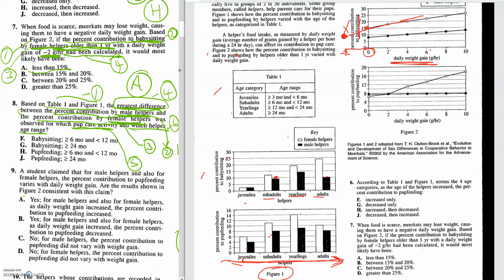Based on table 1, figure 1. So find table 1, figure 1, and we're looking at table 1, figure 1.